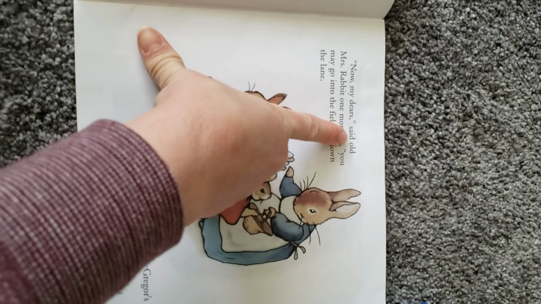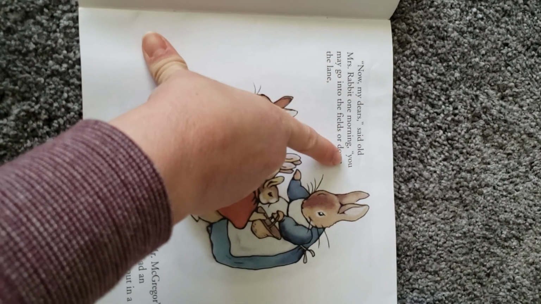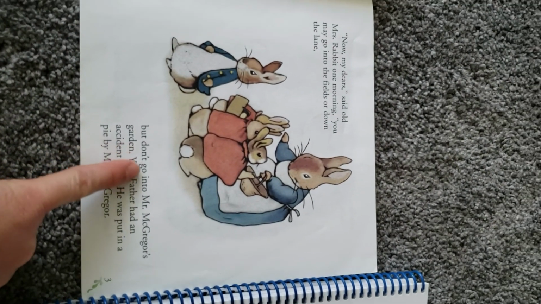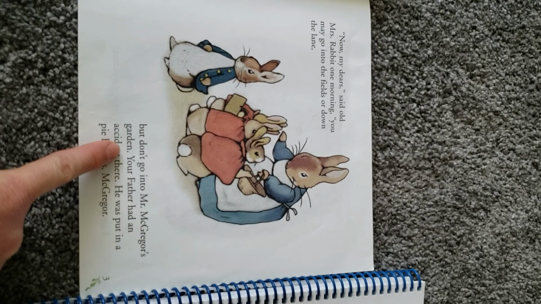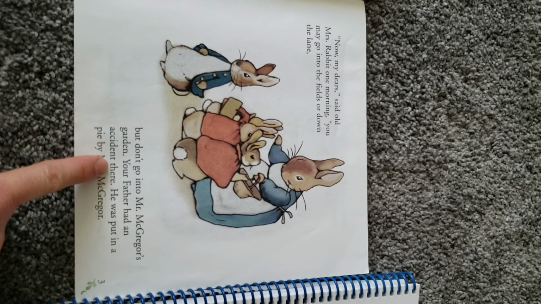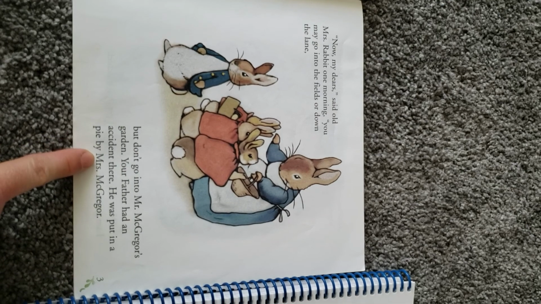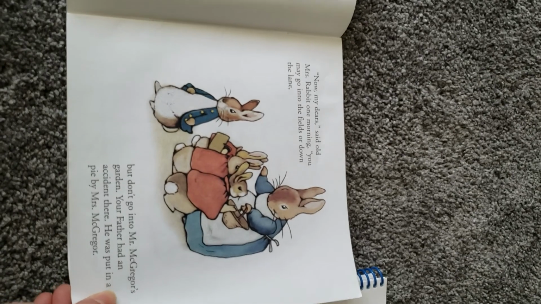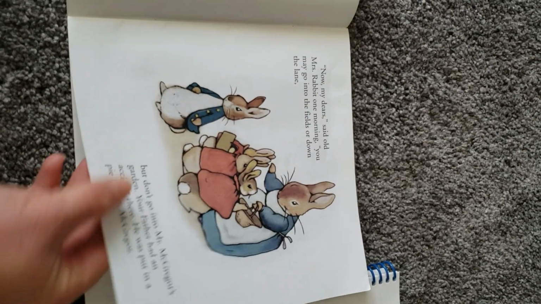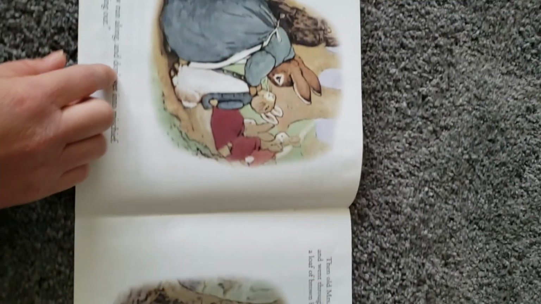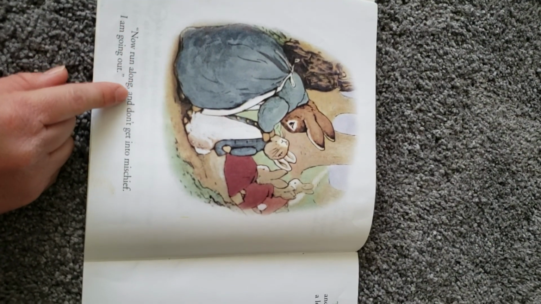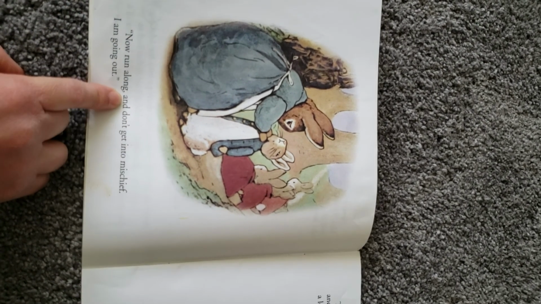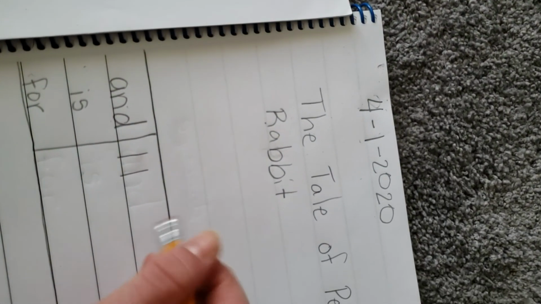Now, my dears, said old Mrs. Rabbit one morning, you may go into the fields or down the lane. But don't go into Mr. McGregor's garden. Your father had an accident there. He was put in a pie by Mrs. McGregor. Okay, but the rabbits have a very important direction. Don't go into Mr. McGregor's garden. Now run along and don't get into mischief. I'm going out. I found the word and, so I'm going to put another check mark on my journal.